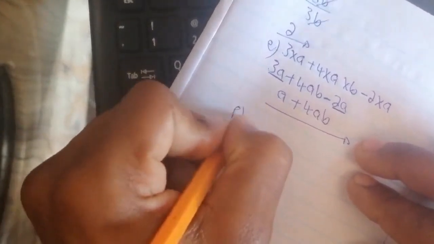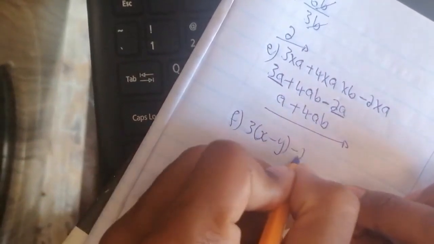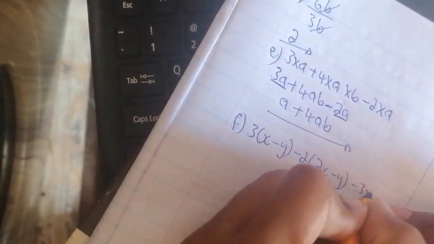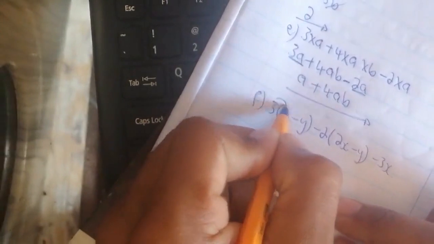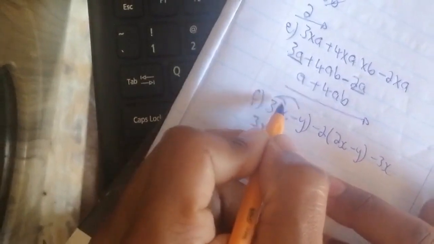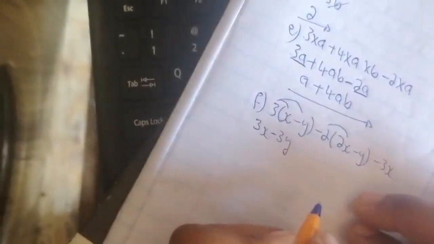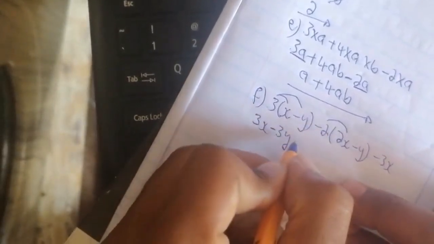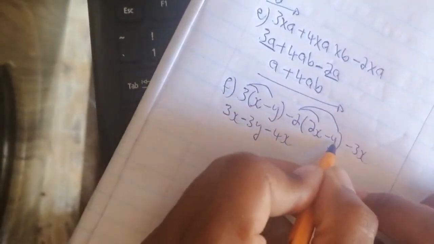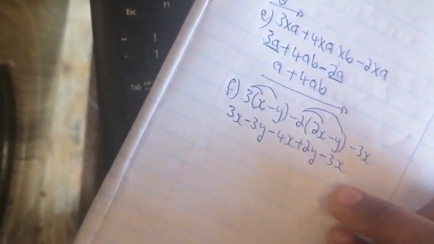And then you can go to number f, and you can have 3(x minus y) minus 2(2x minus y) minus 3x. So we're going to remove the brackets by multiplication. 3 times x is 3x. 3 times negative y, it's negative 3y. Multiply negative 2 times 2x, it's negative 4x. We have already talked about this. Negative 2 times negative y, it's positive 2y, minus 3x.